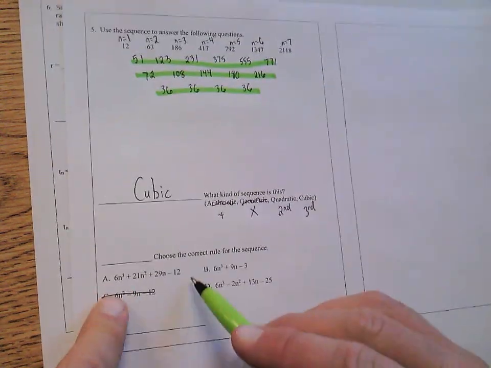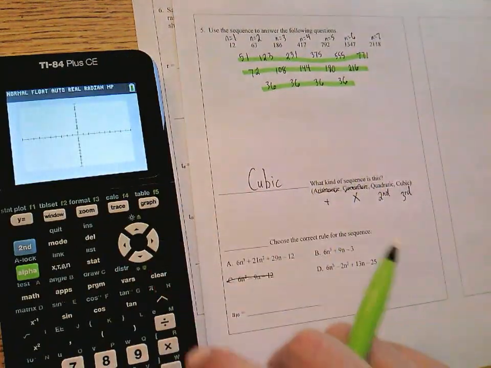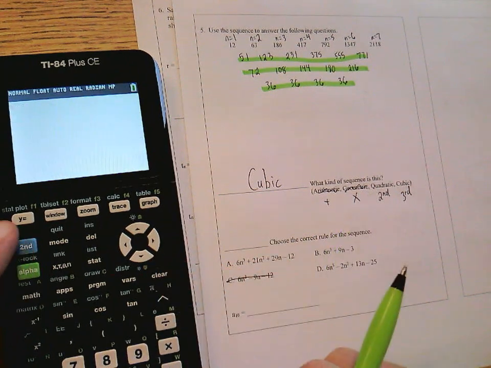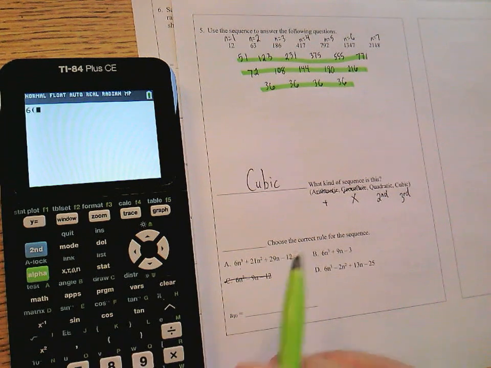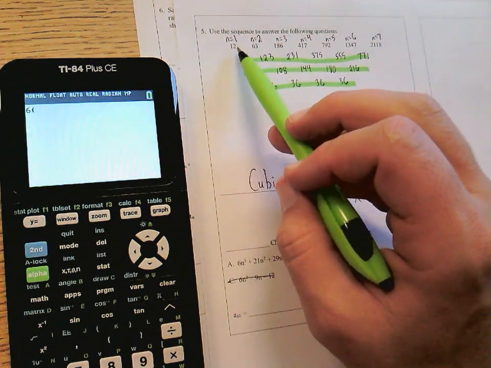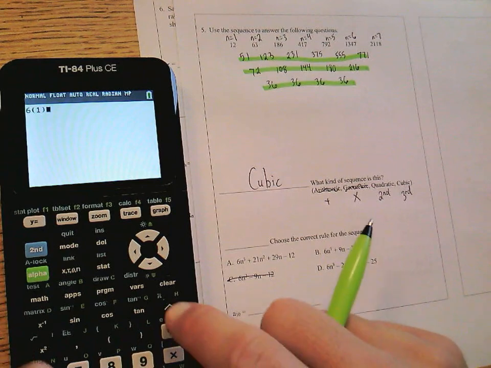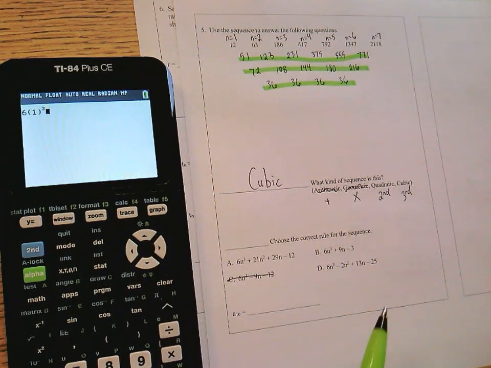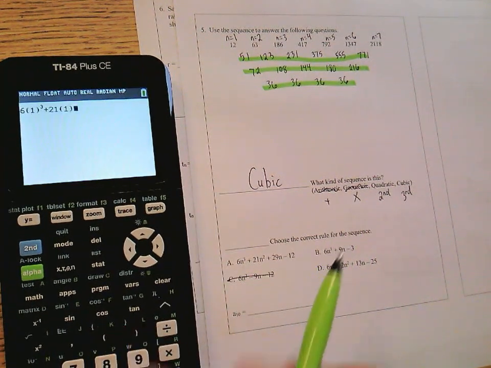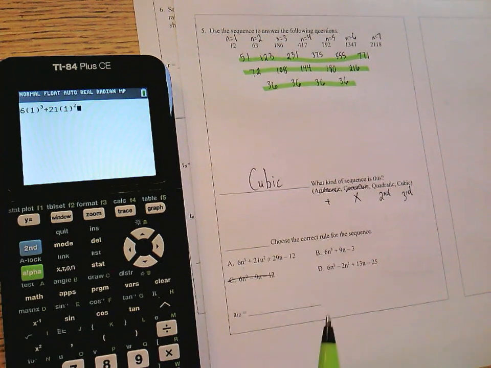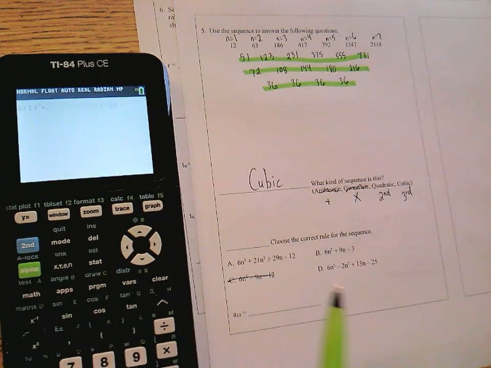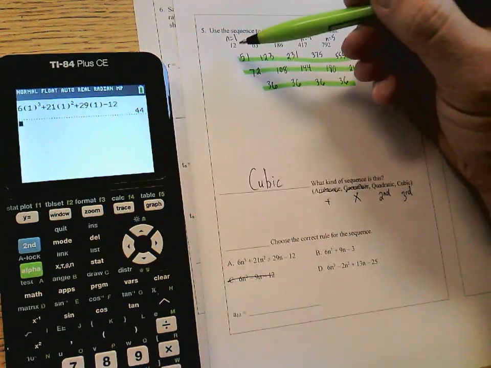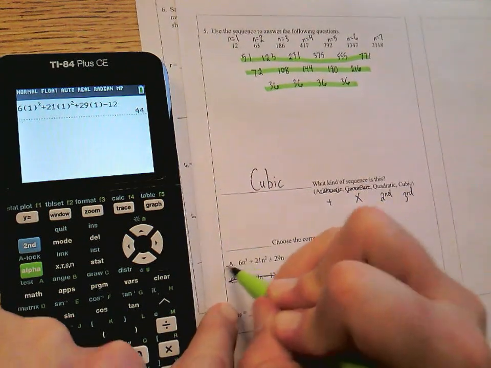So the very first one, A, watch this. Let me fire up the old calculator again. I don't know why I keep doing that. All right, so 6n to the third power. Notice I'm using my first term, so 6 times 1 to the third power plus 21 times 1 squared plus 29 times 1 minus 12. Press enter. That's 44. That should have been 12. Yeah, you ain't working. All right.